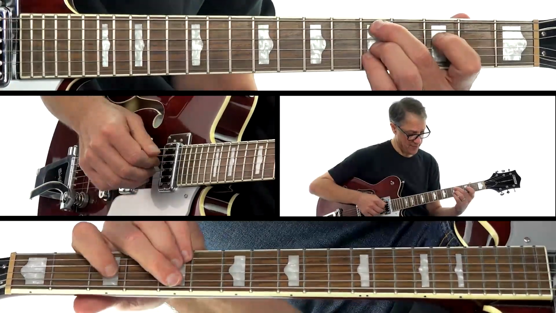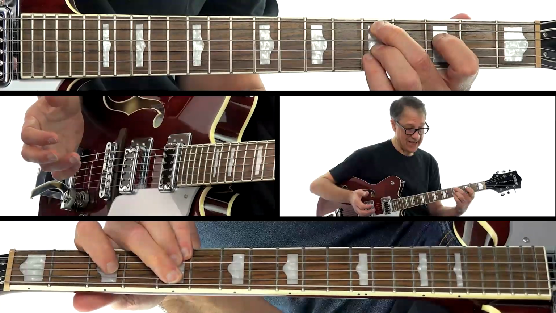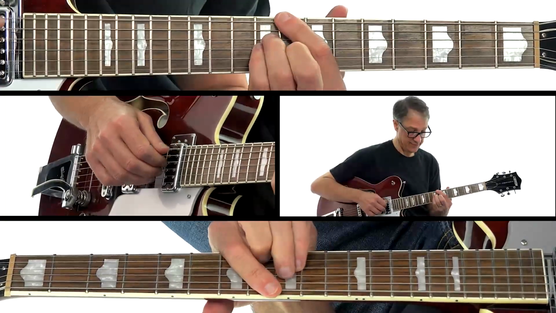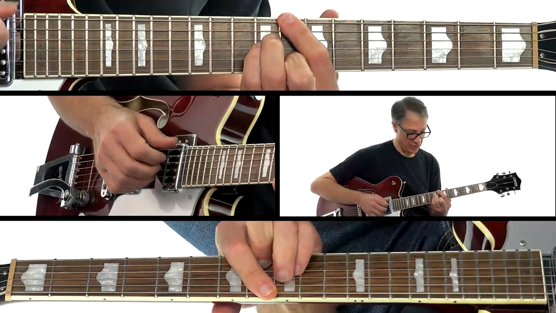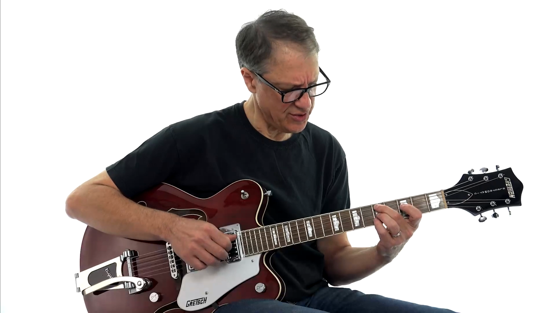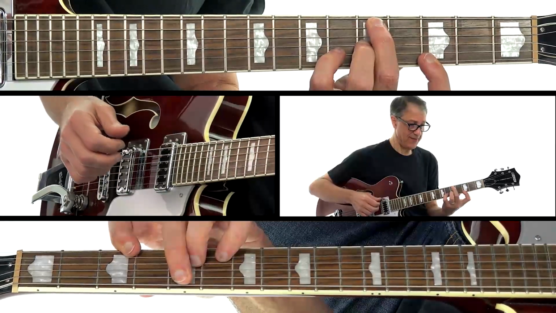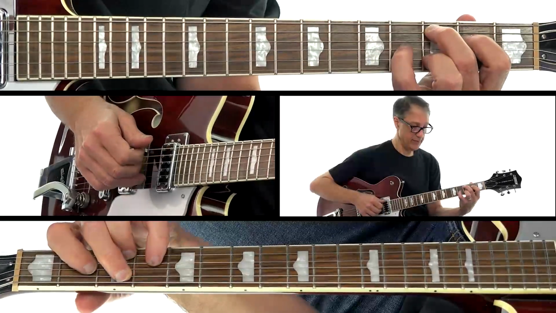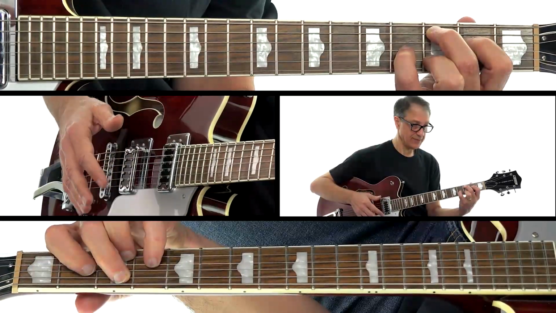Then I can have minor 9, dominant 9, major 7, or major 9. Then you can do any combinations you want. Minor 11, 13, major 9. Have fun with the extensions, and I'll see you in the next lesson.